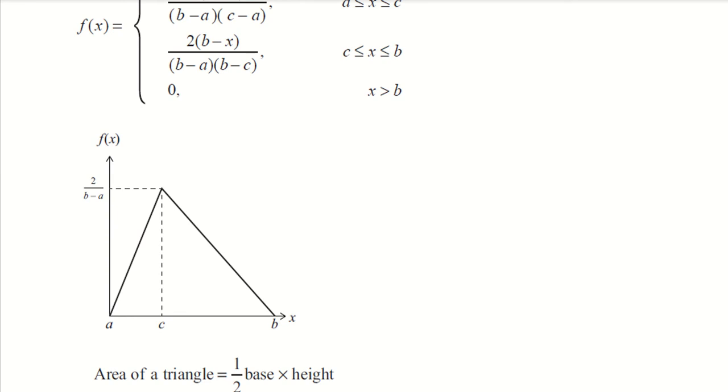But I'm also just going to jump to the graph here, because the graph shows me that at the value of C, that height, that f of x value, I can use this formula here, 2 over b minus a. So that's what I can use in this particular situation. That's what we want to do now: find out that height using the formula 2 over b minus a.